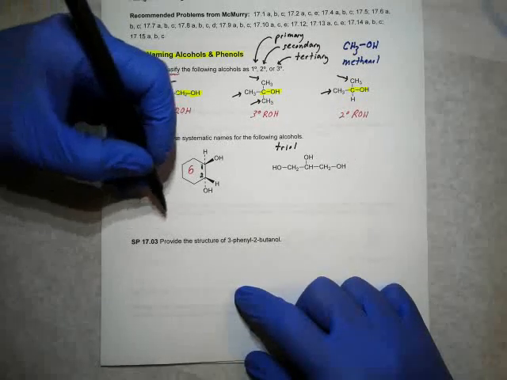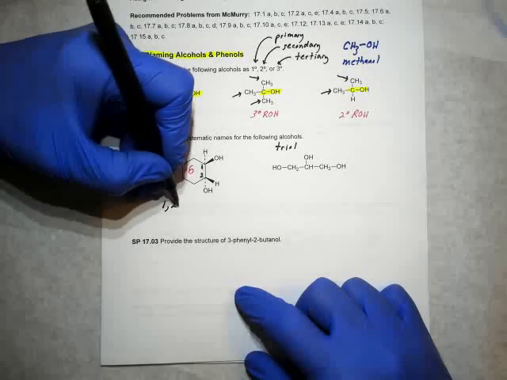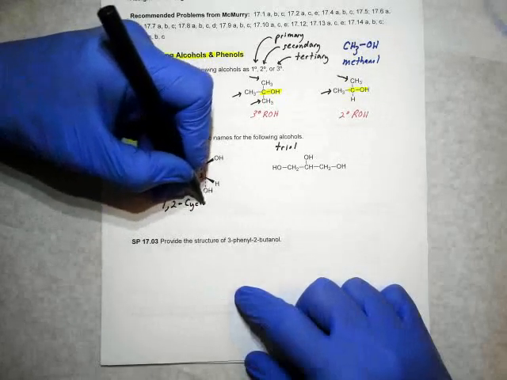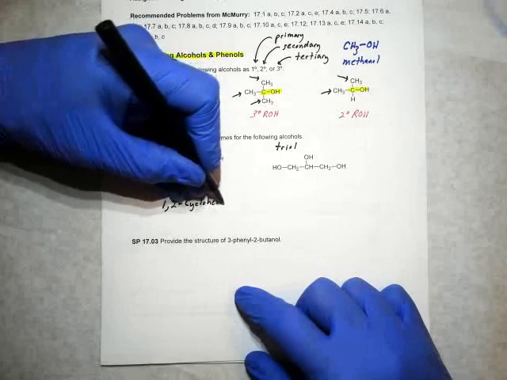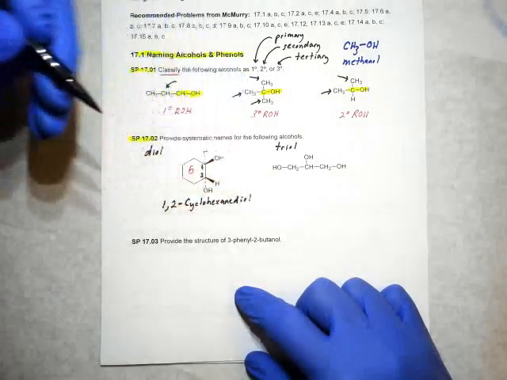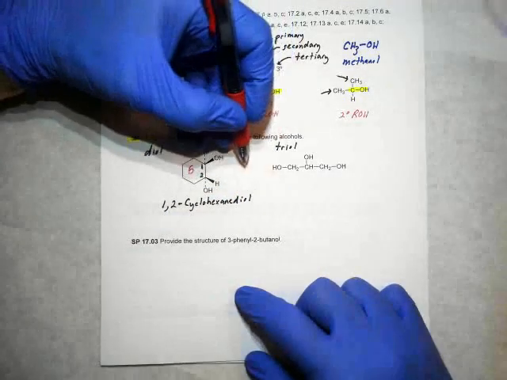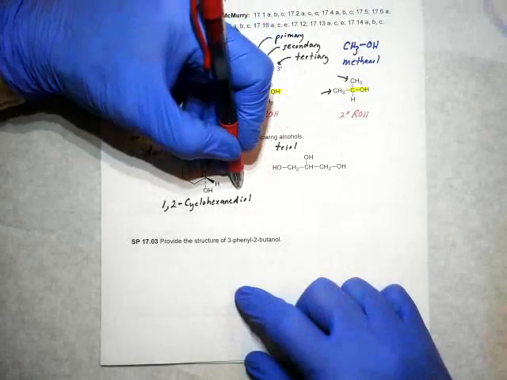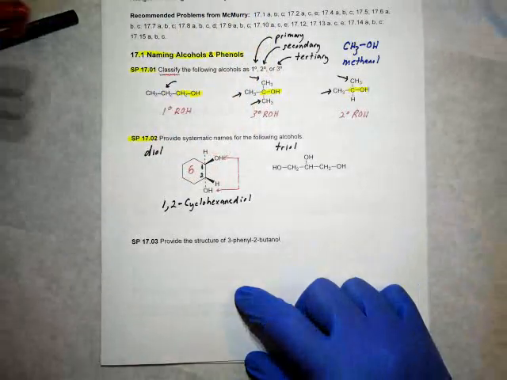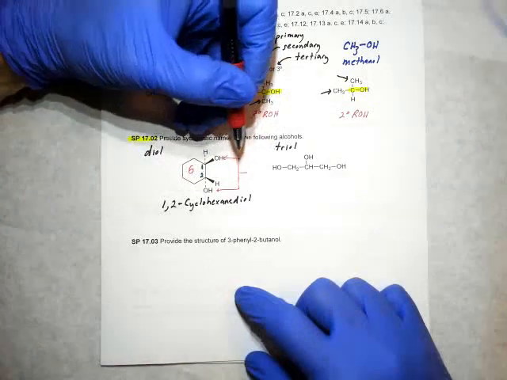So the name of this compound would be 1,2-cyclohexanediol. Okay? 1,2 cyclohexane diol. The other aspect is the nature and the relative stereochemistry of the hydroxyl groups. Notice that they're in a trans orientation.